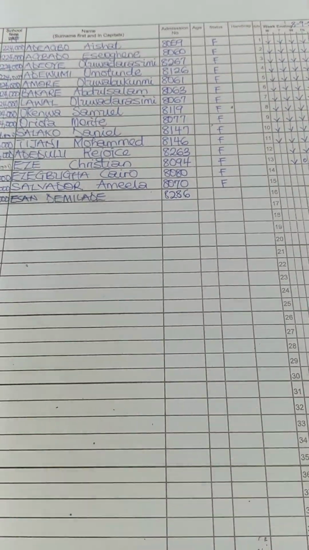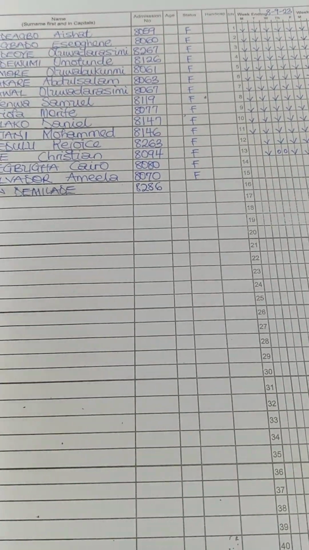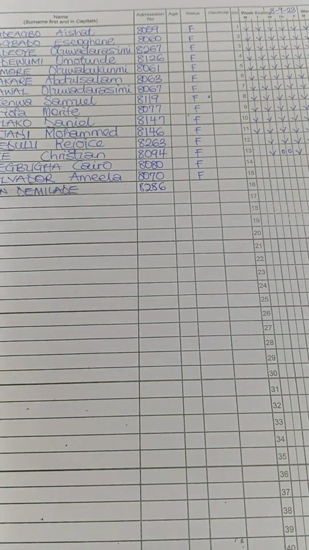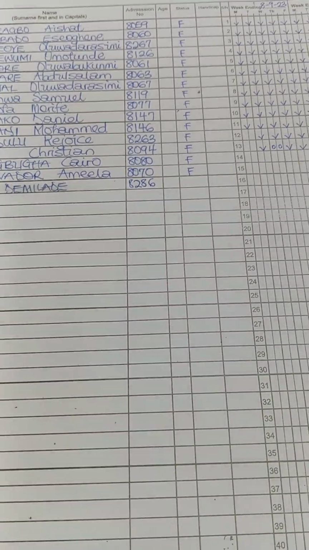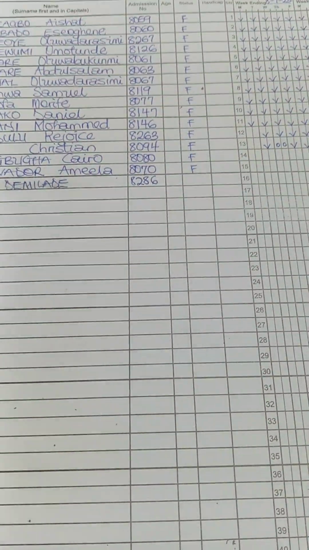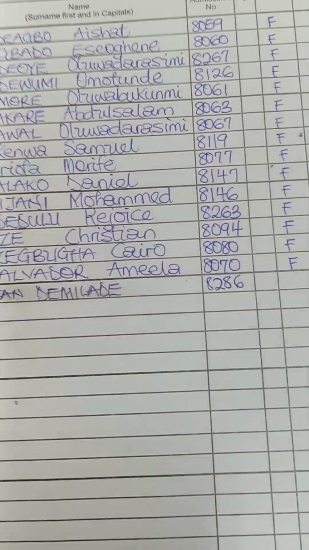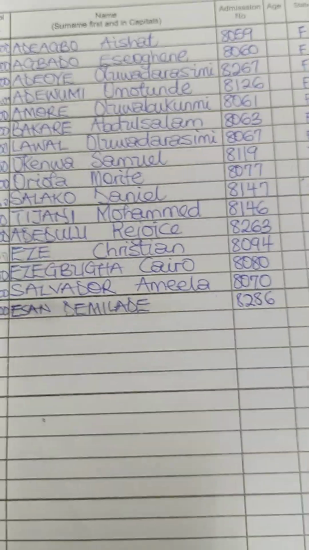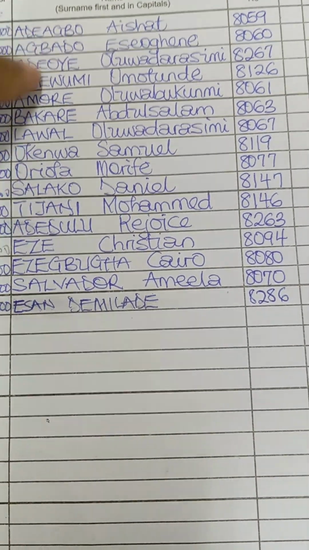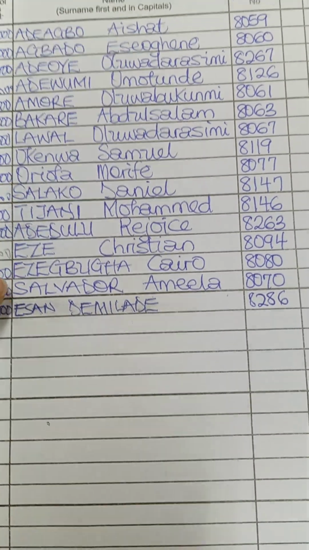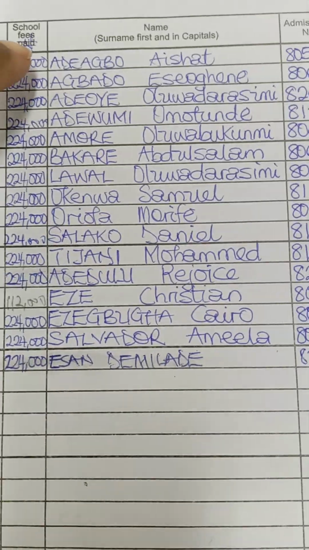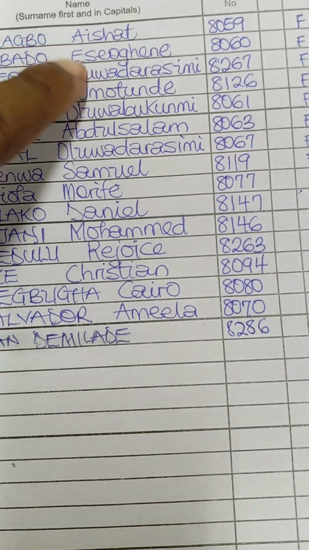Hi guys, so today we'll be discussing how I calculate my attendance register to give us a total number of children every day and every week in my class. So here we have just an example. We have the names of the children all written out here, starting with their surname first in capital letters, then their names.